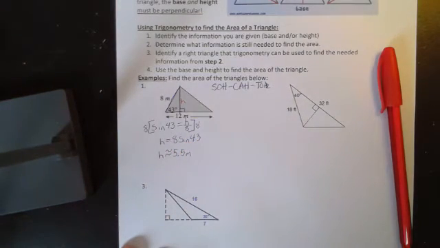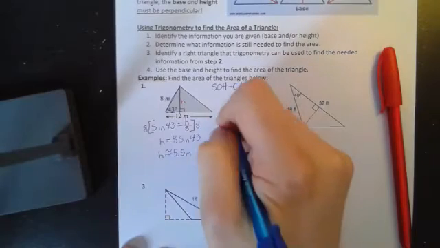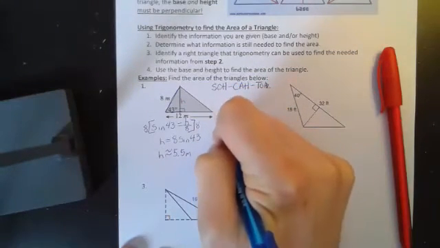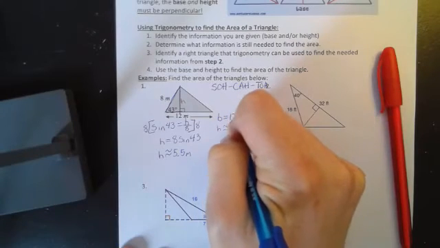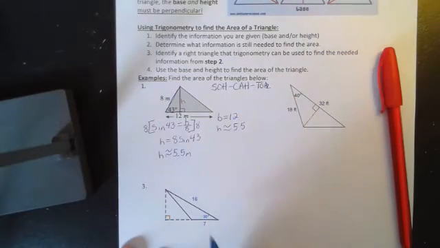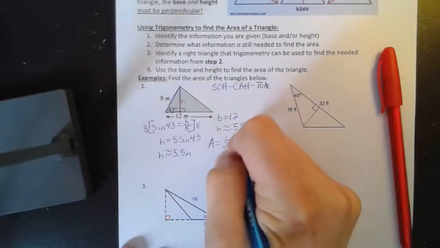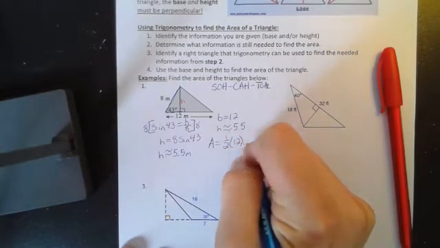Now, once we have the height, we know our base is 12. Again, our height is approximately 5.5. So then our area is going to be 1/2 the base times the height.